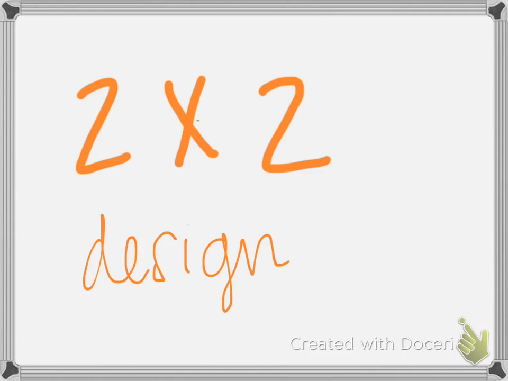So for this problem set, we are creating a set for 3 different types of categories, but it's all falling under a 2x2 factorial design.